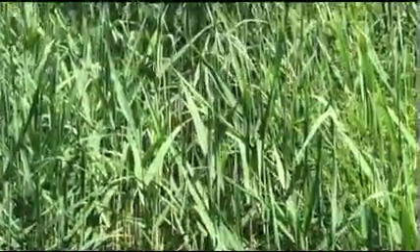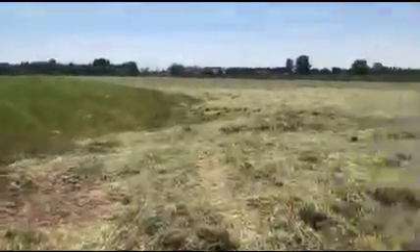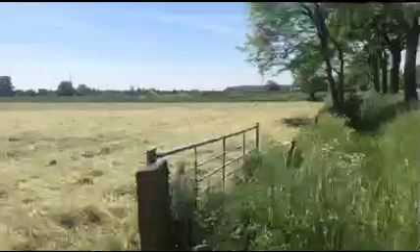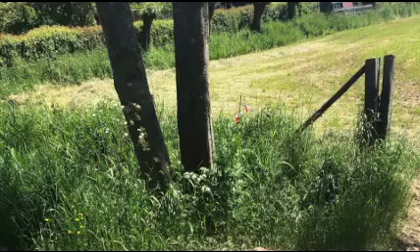Another observation that can be made in this area is the excessive plant growth in and around the ditches. You can see a lot of nettles, which can indicate a very nutrient-rich soil with a low pH. This can be caused by the use of fertilizers. Here you can see the grassland, which is also part of this area.